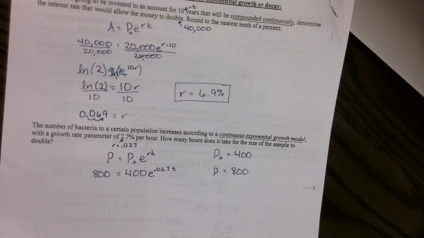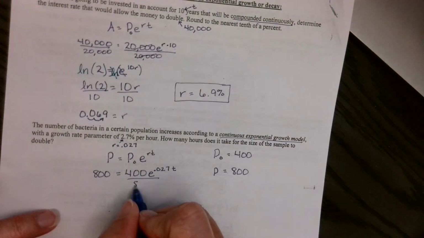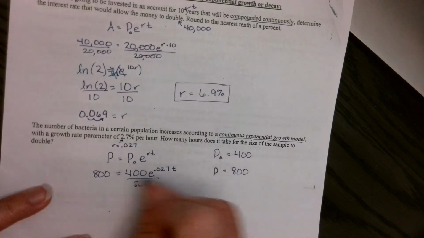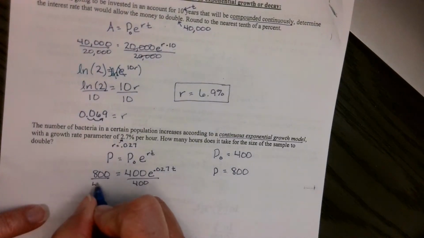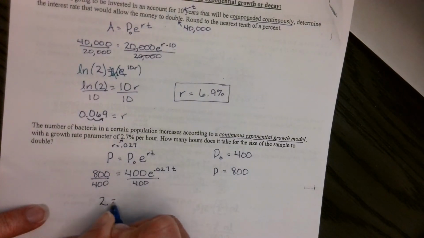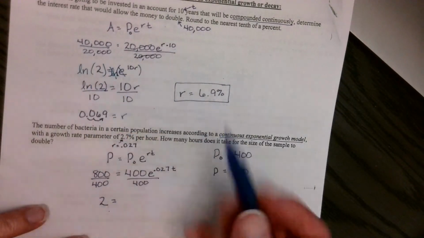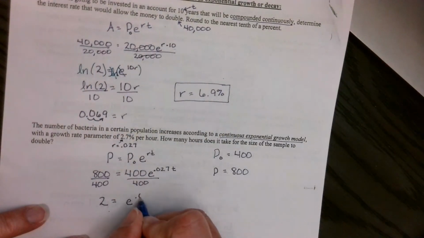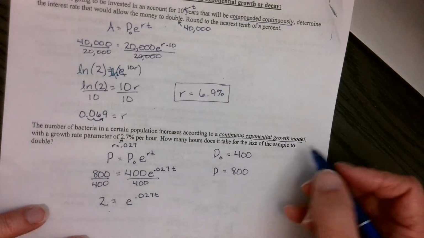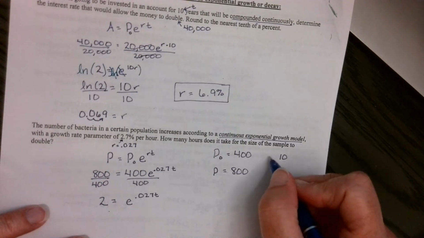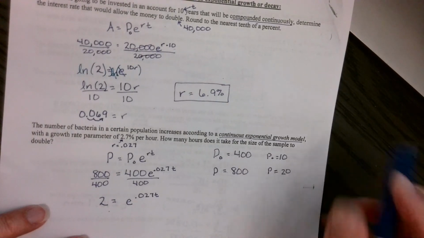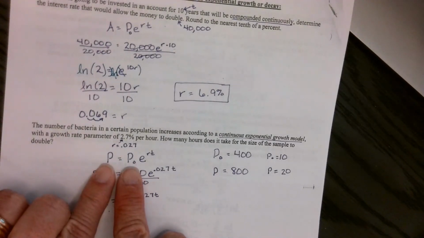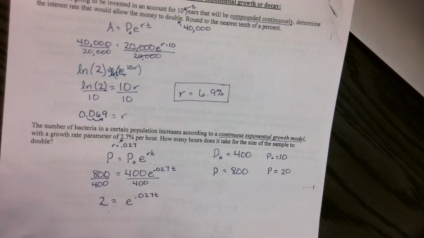Now, watch what happens. We're going to divide by 400, and we get 2, just like we did up here, equals E to the 0.027t. Now again, if you used a number like 10 for our P sub 0, our P would double that, which would be 20. So I'd have 10 here and 20 here. When I divide by that 10, I'm still going to end up with 2. So it doesn't really matter.